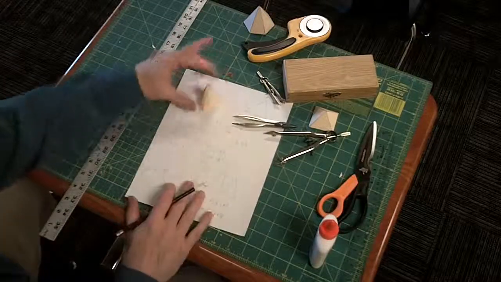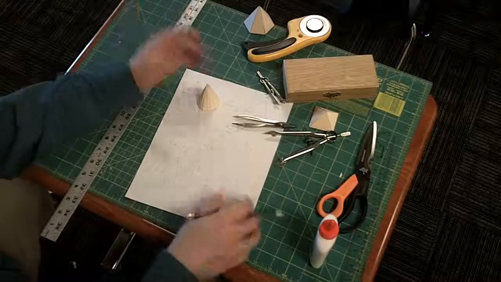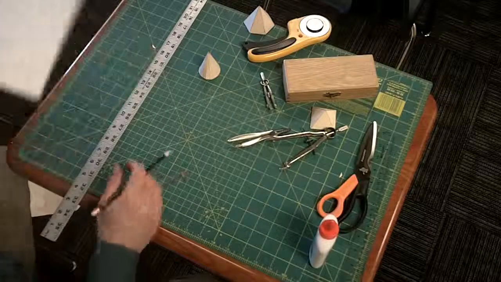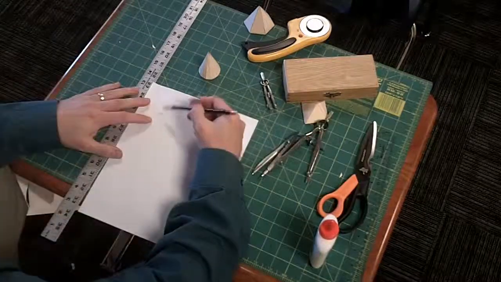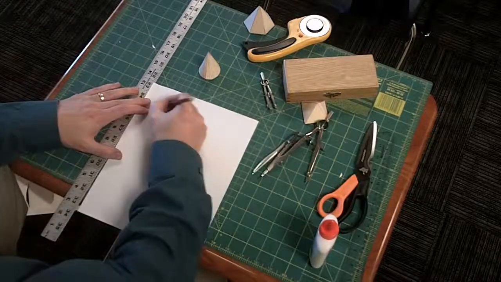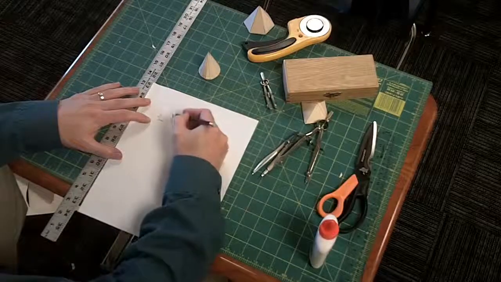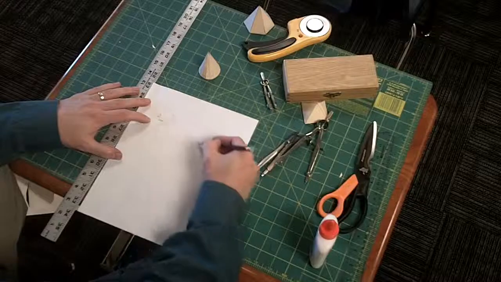So let's think about what is the surface area of this cone. So the surface area of this cone, we have the area of the circle, right? The area of the base. And then we had all these triangles.